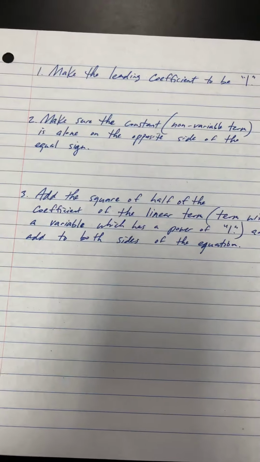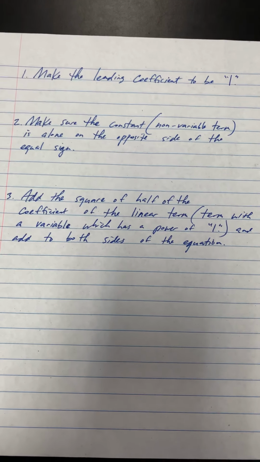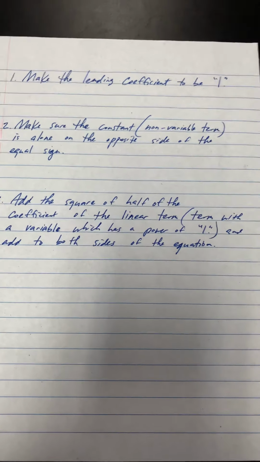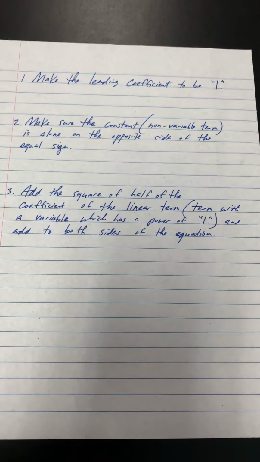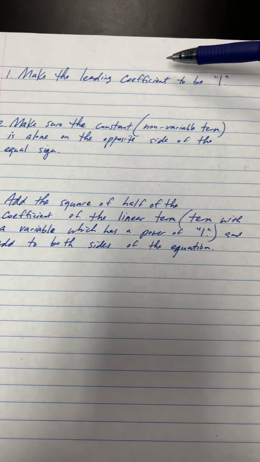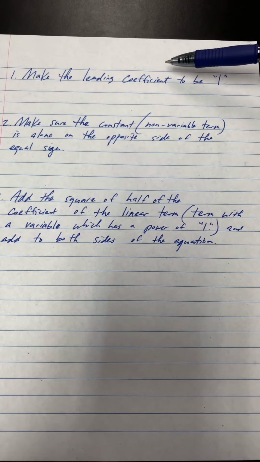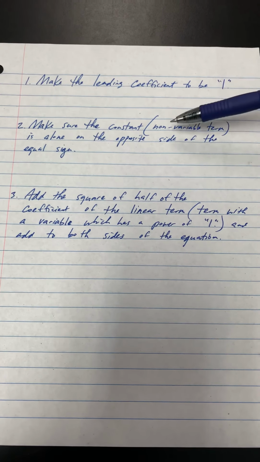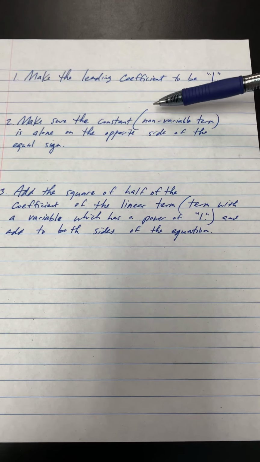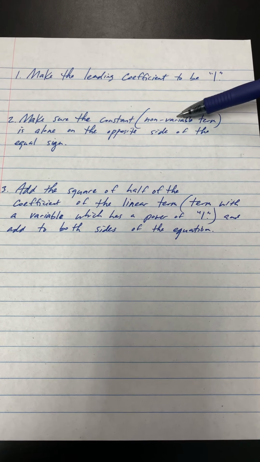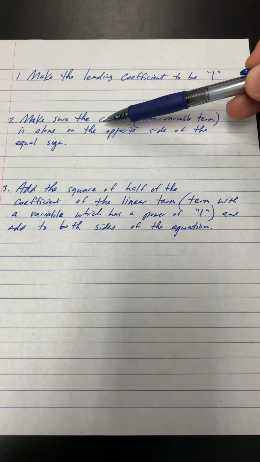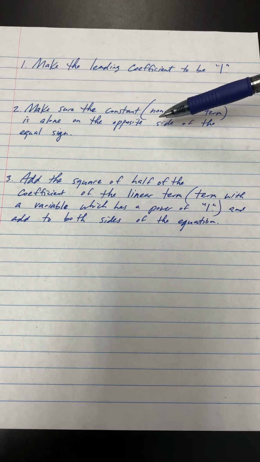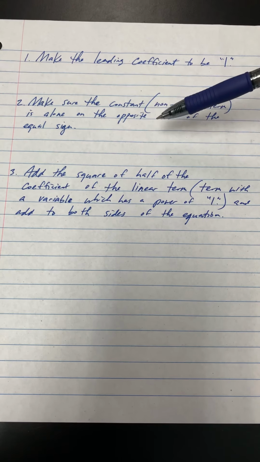Second to last lesson, completing the square. So, number one, we need to make the leading coefficient 1. Number two, make sure the constant, that's the non-variable term, is alone on the opposite side of the equal sign from the rest of the equation.